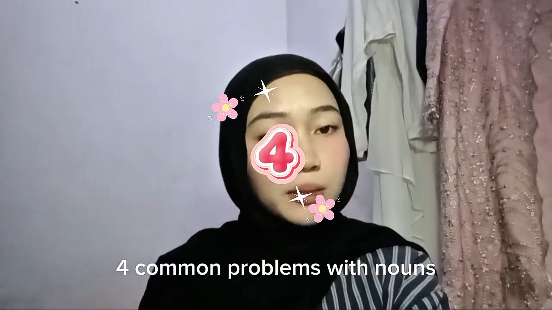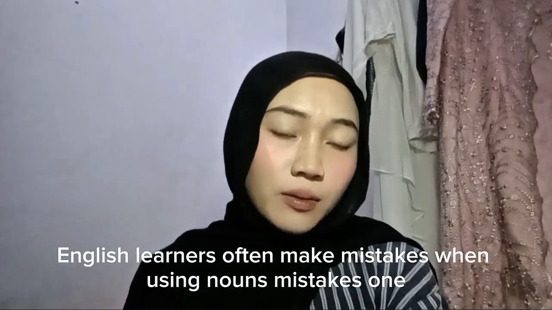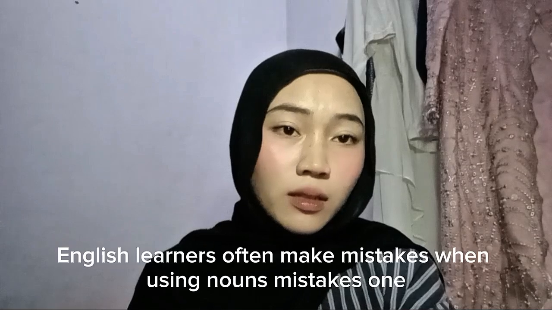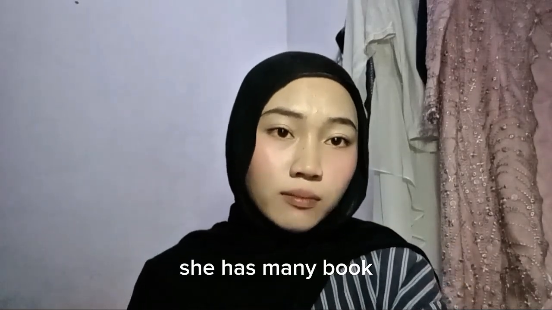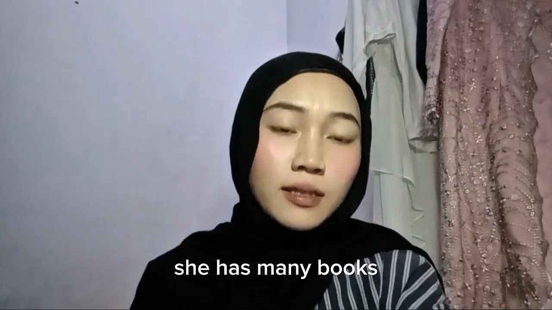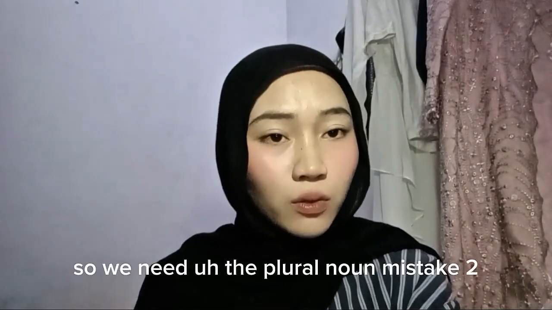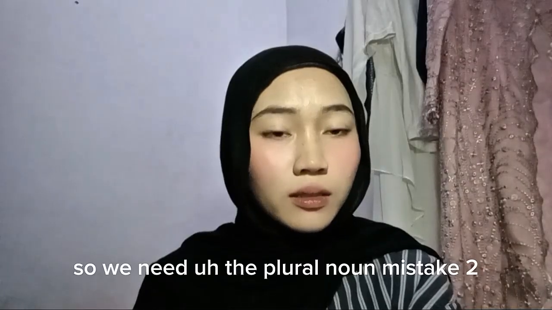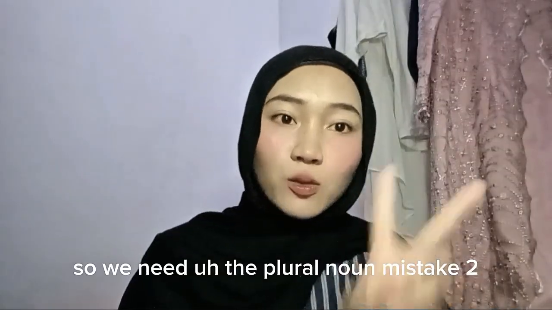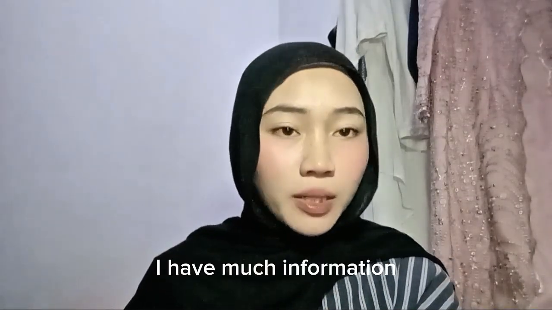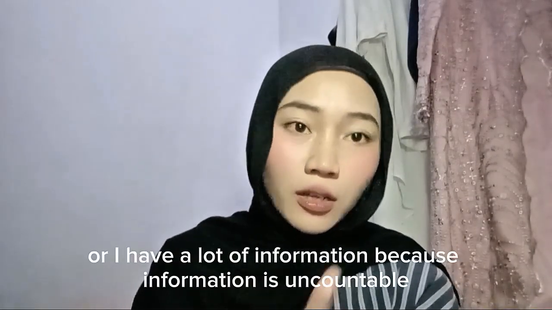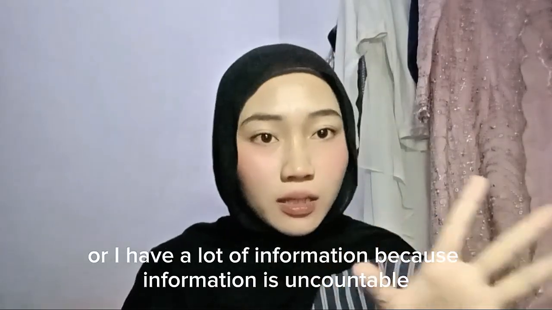4. Common problems with nouns. English learners often make mistakes when using nouns. Mistake 1. She has many books. Because many means more than one, so we need the plural noun. Mistake 2. Countable and uncountable. I have much information, or I have a lot of information, because information is uncountable.